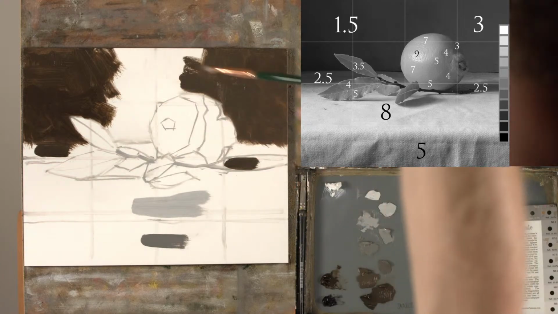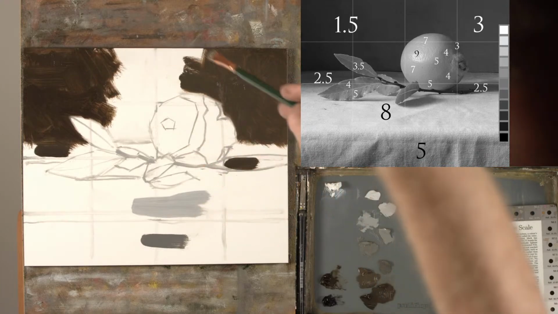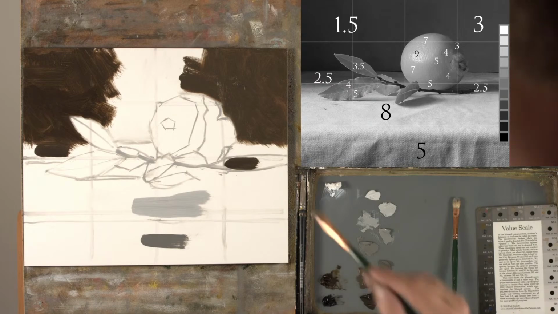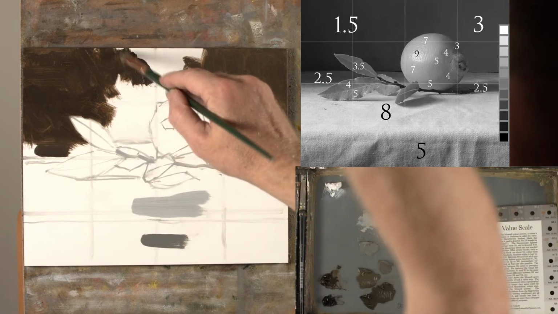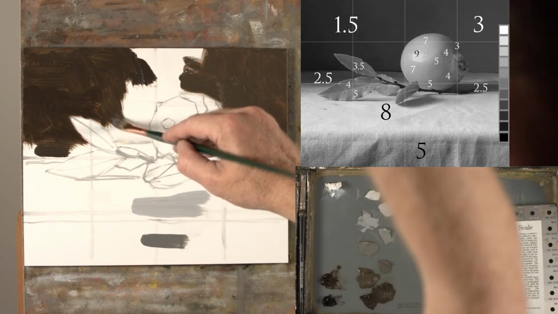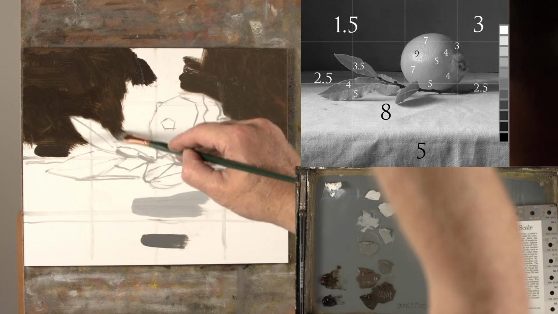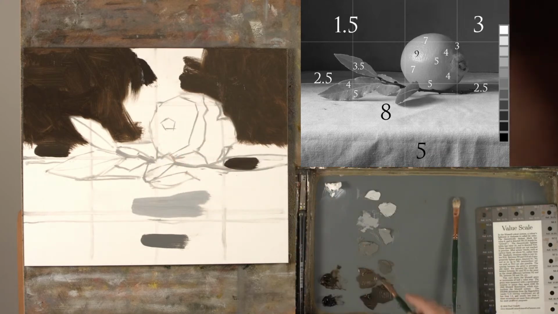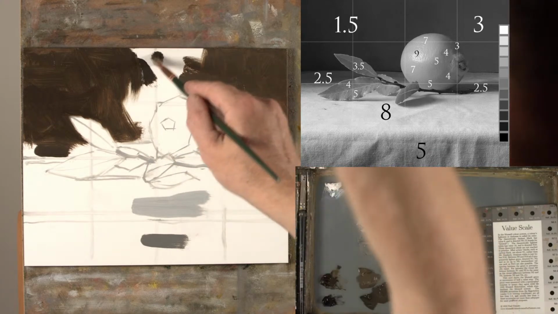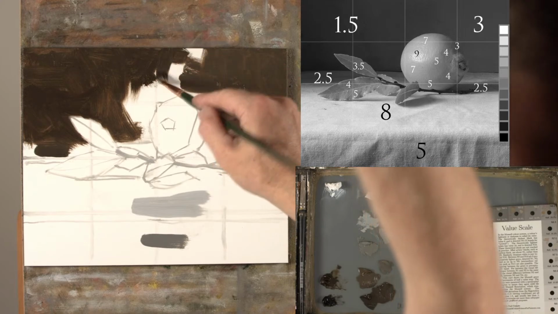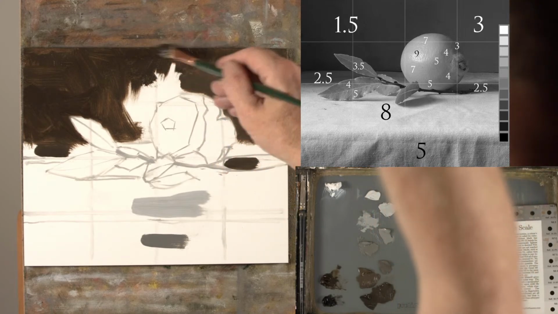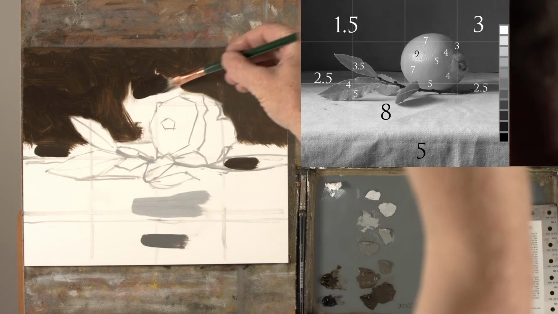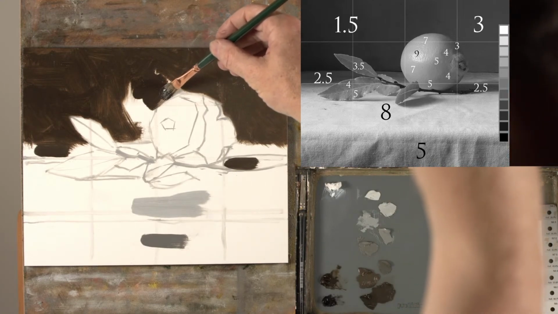So then we want something in between the two to match them up. We've got a 1.5 here and a 3 there. So the easiest thing is just to go with the 2 and paint that in between. And the value difference may not be very obvious at this point, because remember, we're relating everything to the white panel. So until we get the white panel covered, it's very difficult to see the finer values. Everything just looks dark, basically.